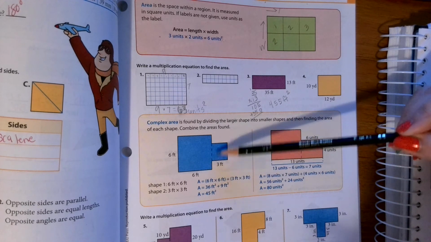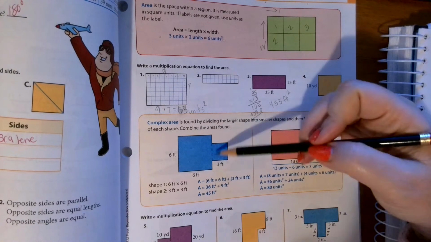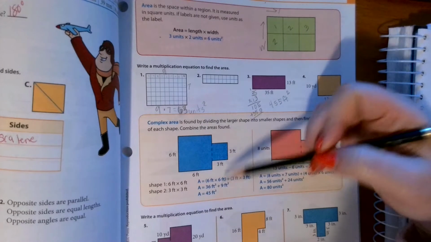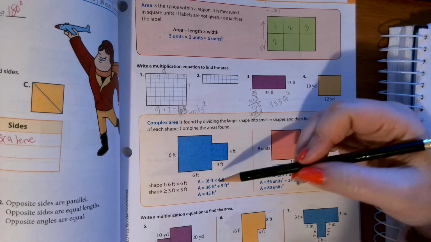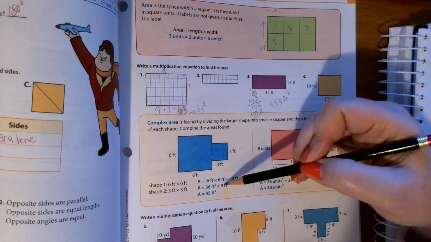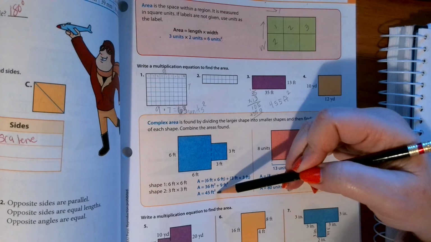So now your whole area, this is 36 and this is 9, so the whole entire swimming pool is 45 feet squared because you added 36 plus the 9.